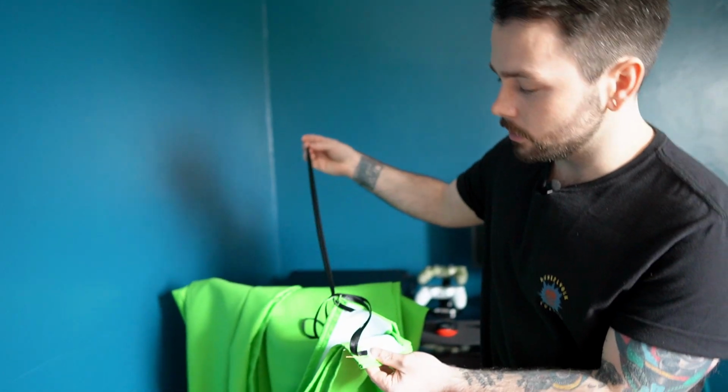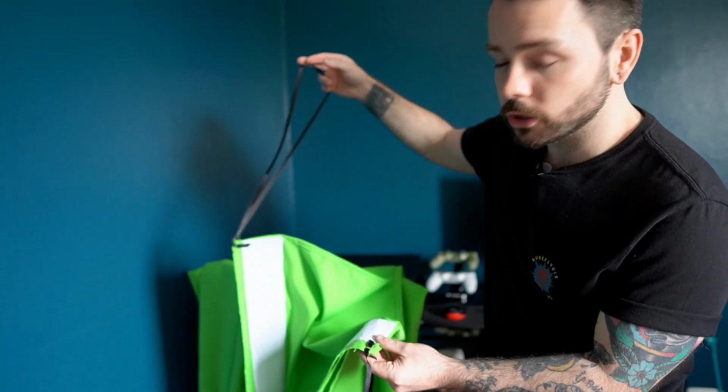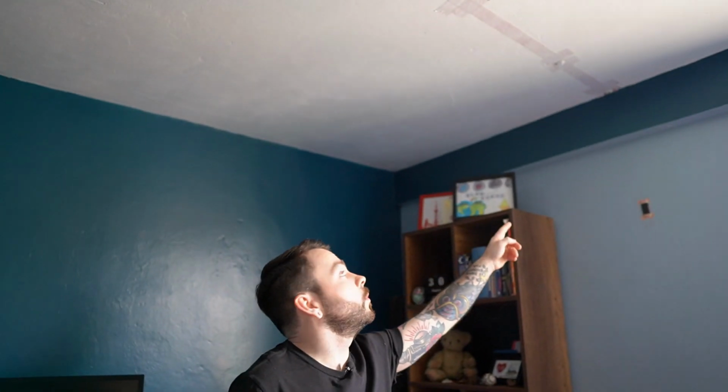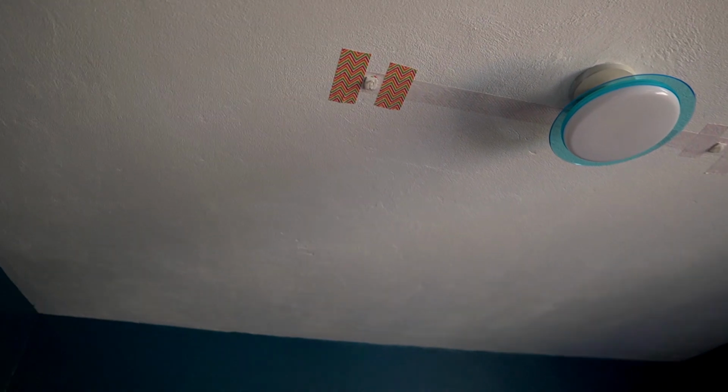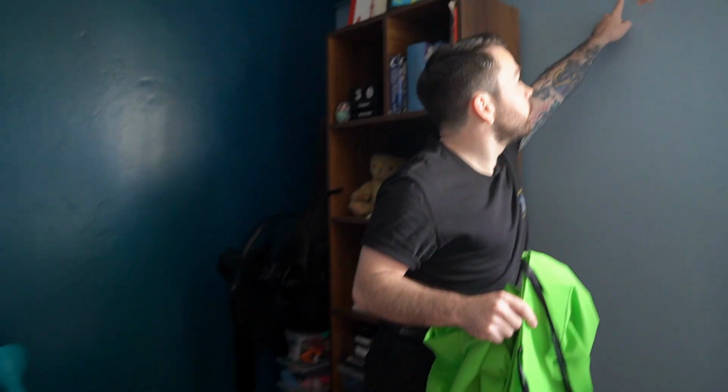Let me show you how my green screen works and how I set up my lights as well. On the green screen, there are these ribbon loops and they're stitched onto it. There are 1, 2, 3, 4 hooks that I've taped and stuck up there. I need a bench because I'm quite short. On the wall, there are 1, 2 little Velcro patches.